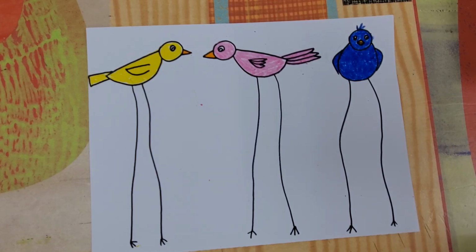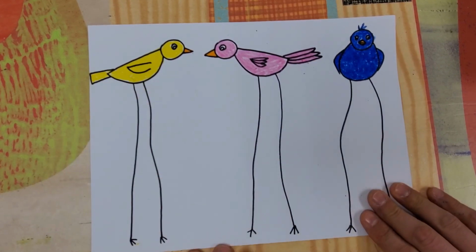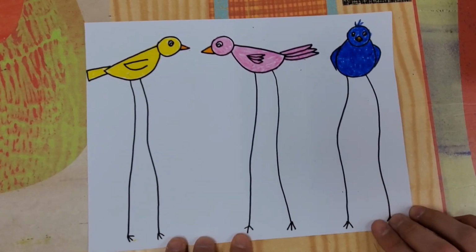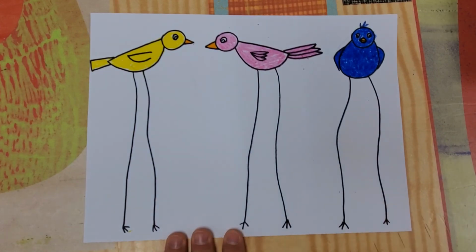Again, Surrealism was a very fun movement in art. A group of artists started to add dreamlike qualities to their art, things that could never happen in real life, such as these birds with very long legs. Thank you.